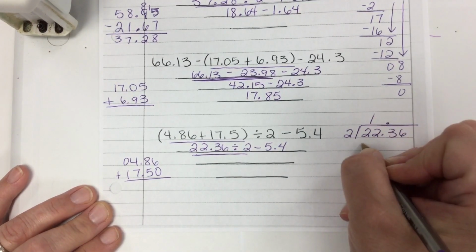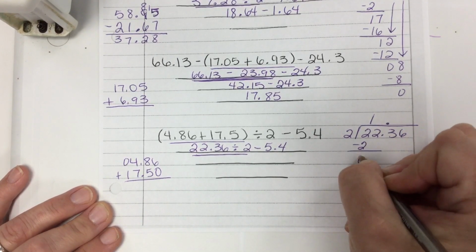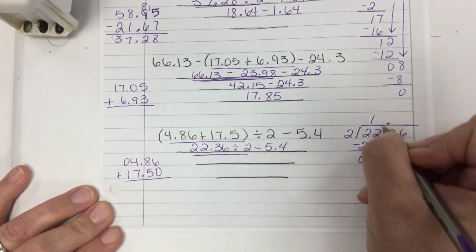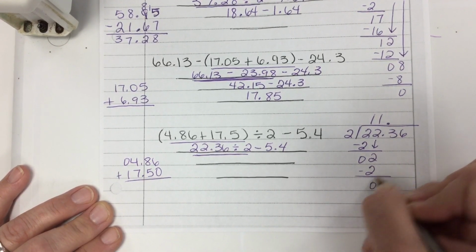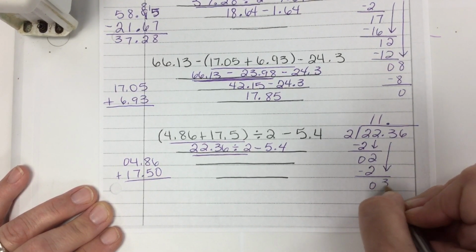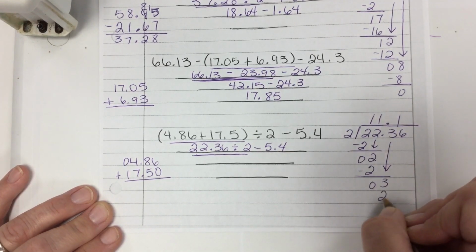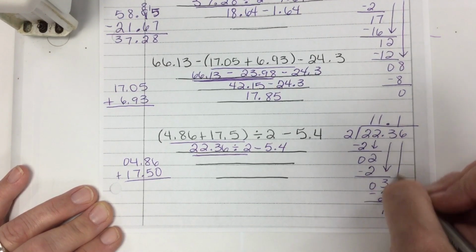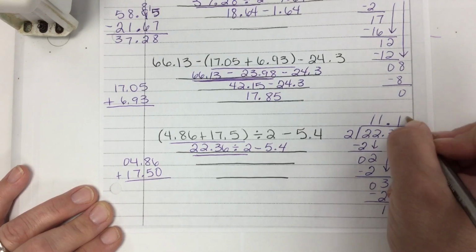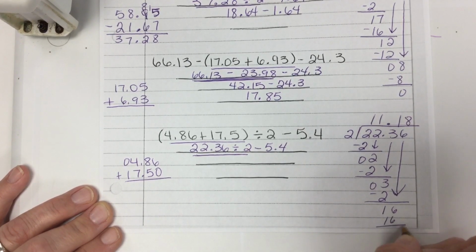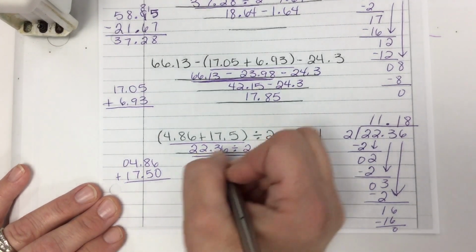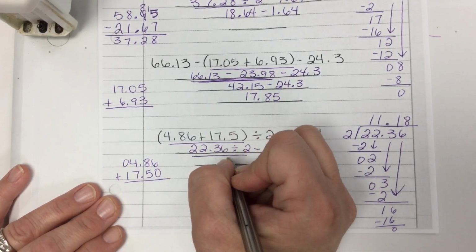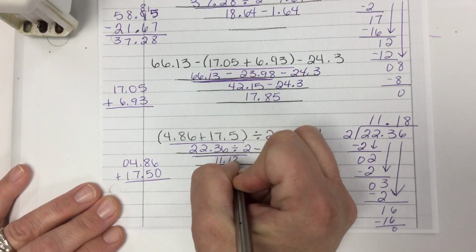Okay, 1 times 2 is 2. Subtract. 1 times 2 is 2. Subtract. 1 times 2 is 2. Subtract. 8 times 2 is 16. Okay, so your answer is 11 and 18/100.